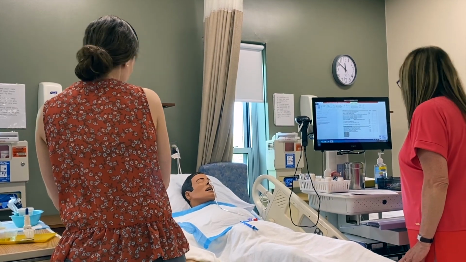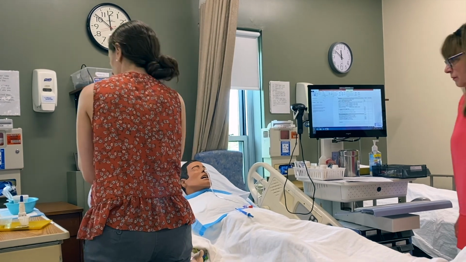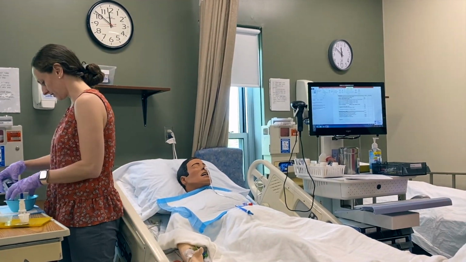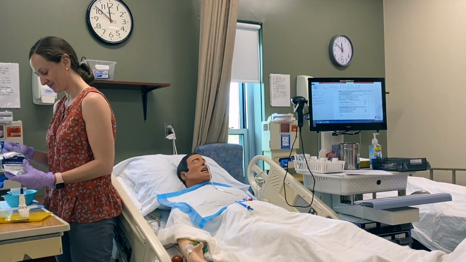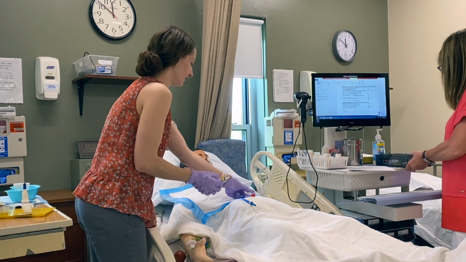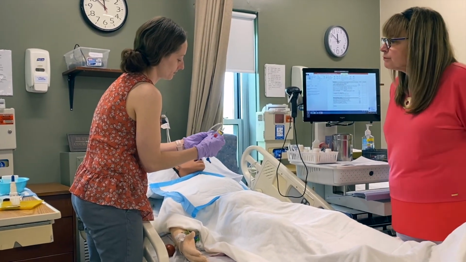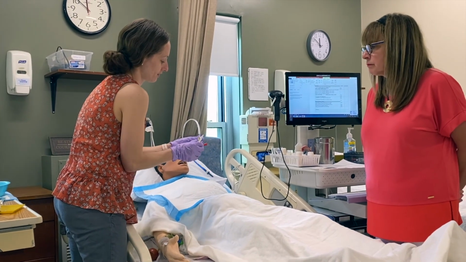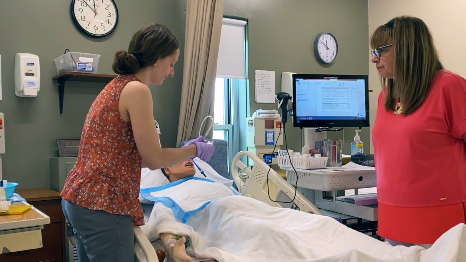Okay, so first what I need to do is check placement of his NG tube. It looks like in this facility we have two methods. I'm going to ensure that this is off to my patient before I take this off. Great.